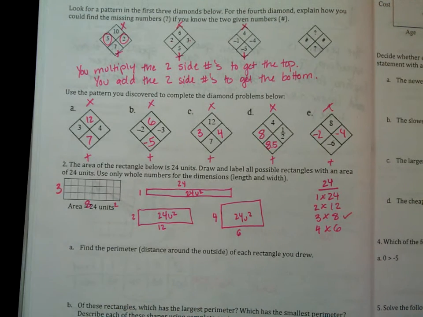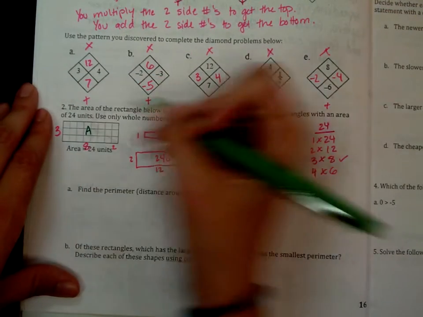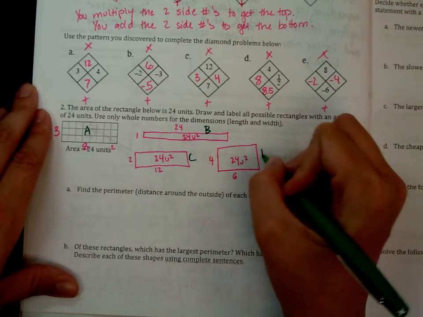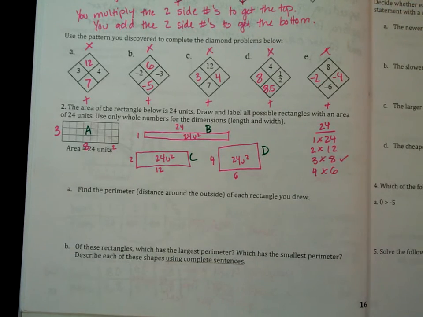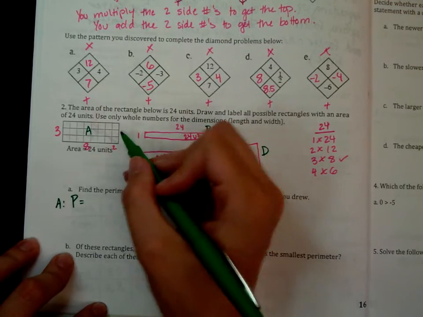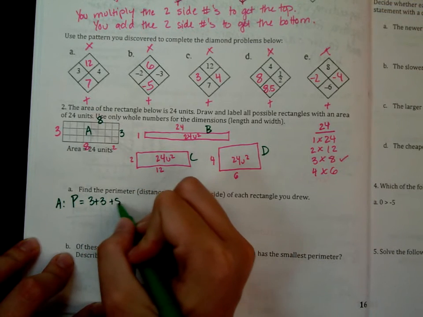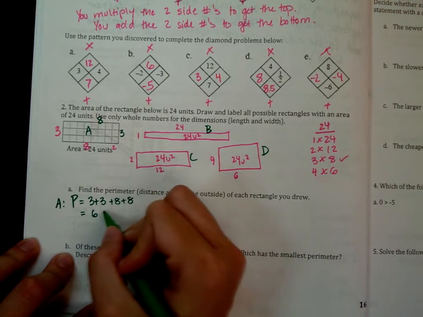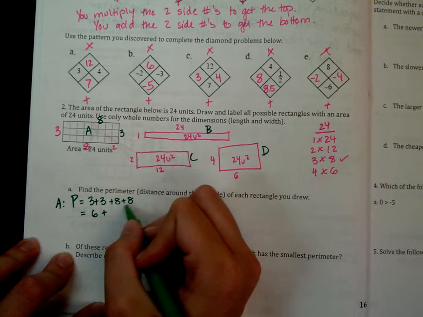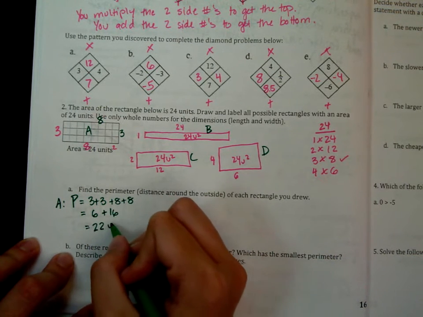Find the perimeter of each rectangle you drew. So I'm going to first label these rectangles. So you'll call that one A, B, C, and D. So rectangle A has a perimeter of 3 plus 3 plus 8 plus 8, which is 6 plus 8 plus 8 is 16, which is 22 units.